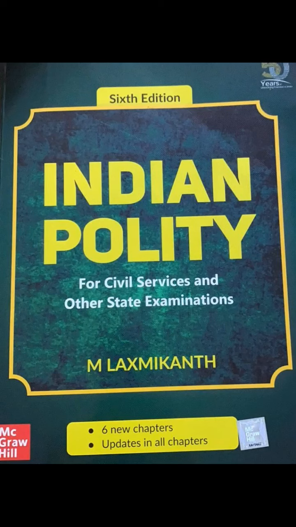Sixth, it granted franchise to a limited number of people on the basis of property, tax, or education. Seventh, it created a new office of the High Commissioner for India in London and transferred to him some of the functions hitherto performed by the Secretary of State for India. Eighth, it provided for the establishment of a Public Service Commission. Hence, a Central Public Service Commission was set up in 1926 for recruiting civil servants.